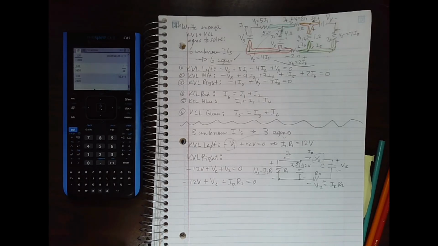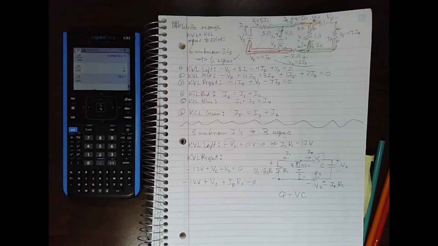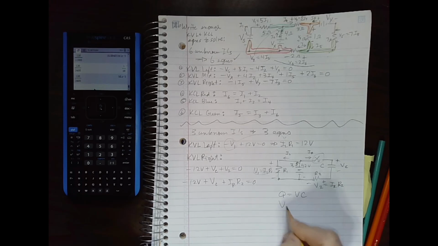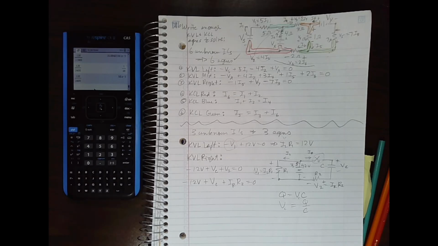All right, what to do with VC? What do we know about voltage on a capacitor? We got Q and VC, right? And so we can say V, this is for voltage of the capacitor, of course, is Q over C. But now, instead of having a V, we got a Q. Does that help anything?